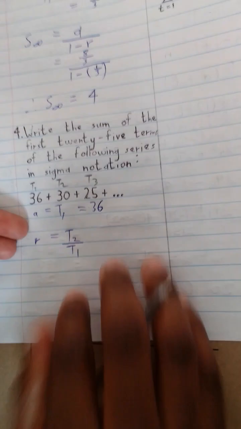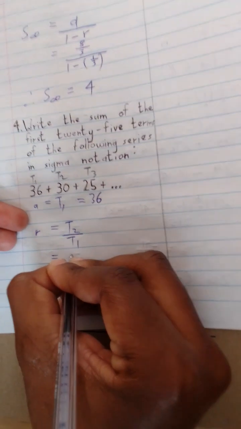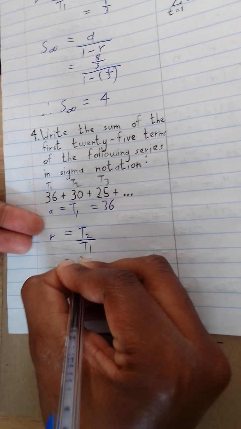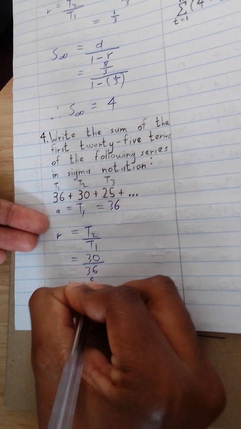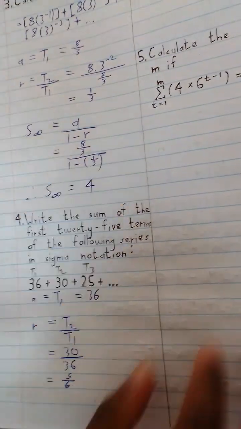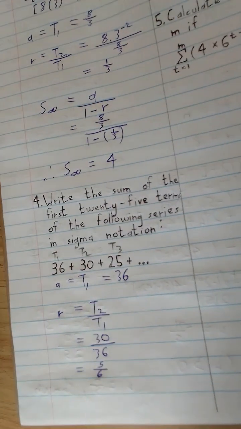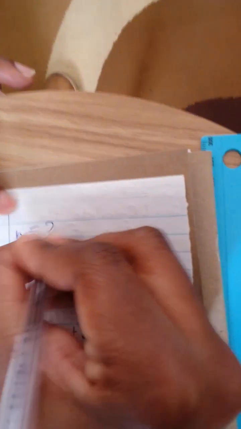R is T2 over T1, which is 30 over 36, which is 5 over 6. And then first 25 terms, right? So it means that n is 25.